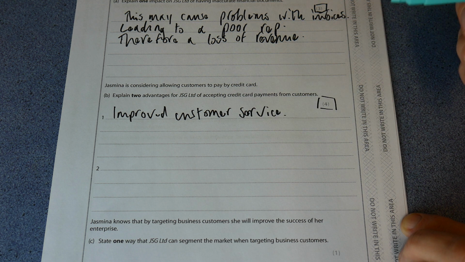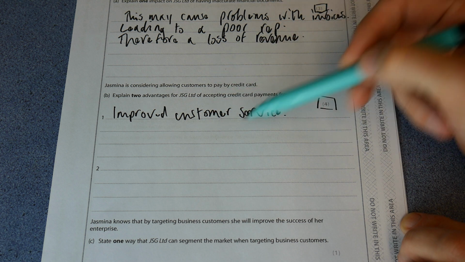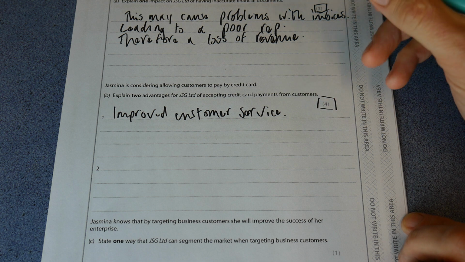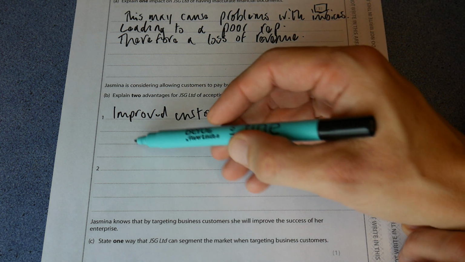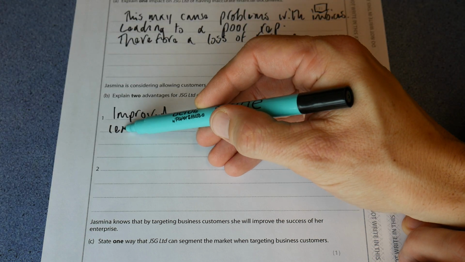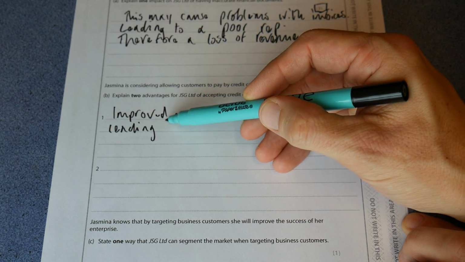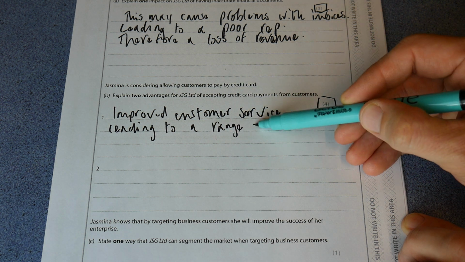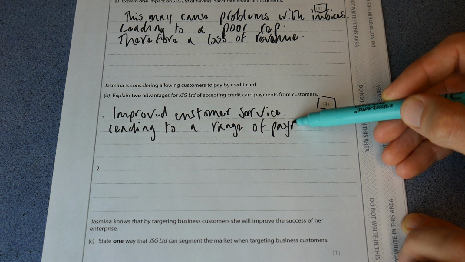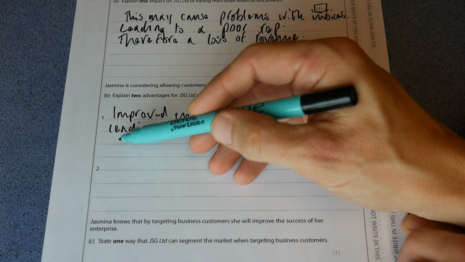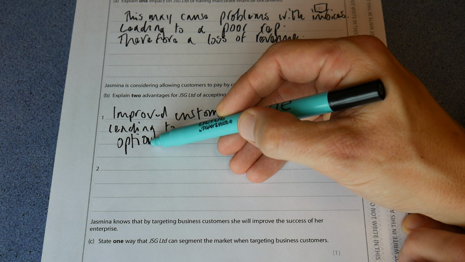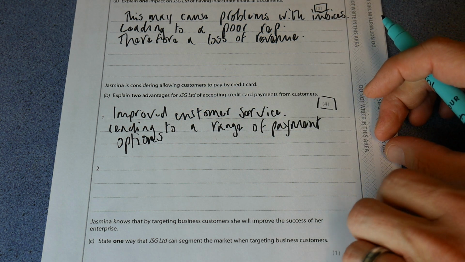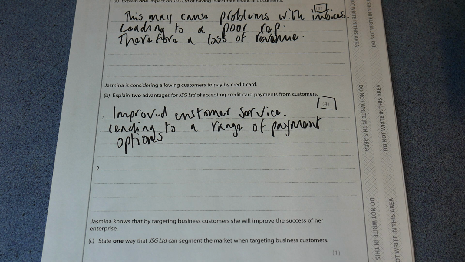So improved customer service, and then you could say, well, this would improve the reputation of the business. That would be fine, okay. Or you could simply say leading to a range of payment options being available. Okay, so that would do it. Very nice. Now, what else could we also focus on here?